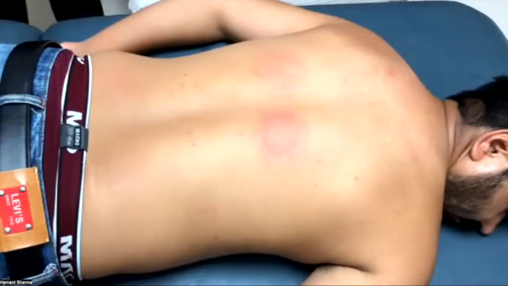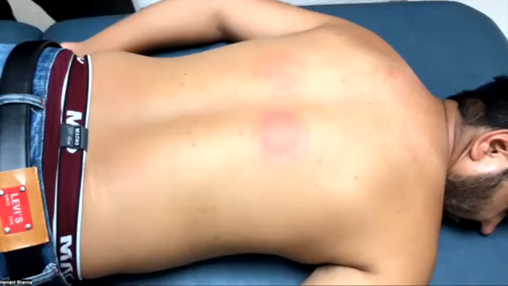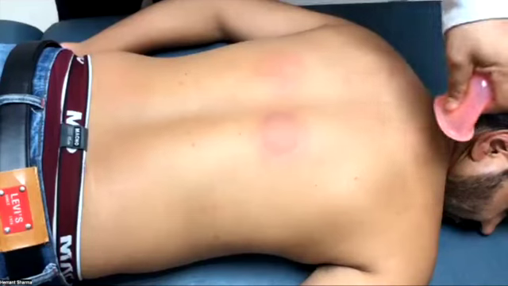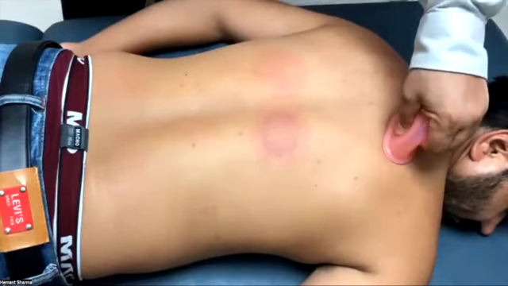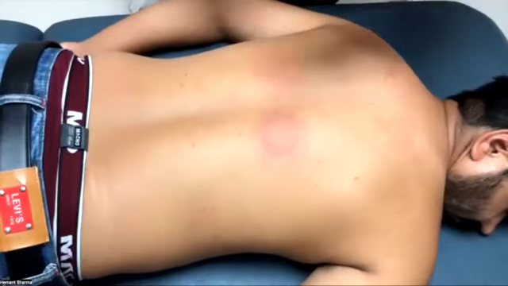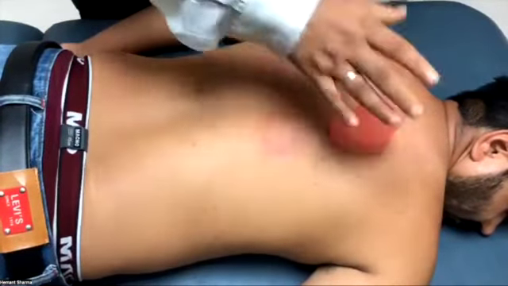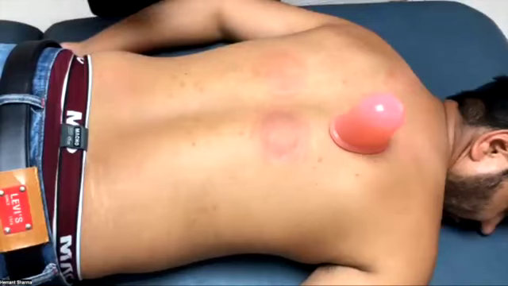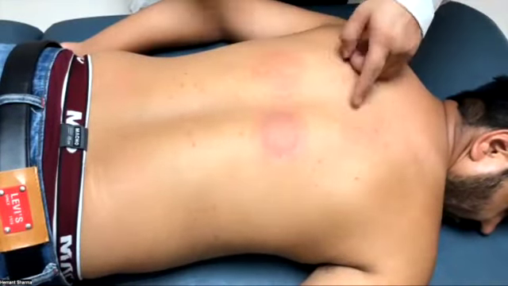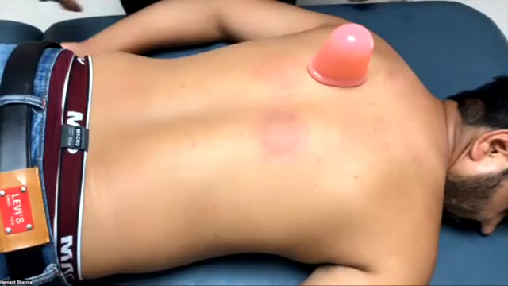Now, these are the simple cups. These are the vacuum rubber cups. If we just press them and leave them, they are sticking. See, very nicely they are sticking to the skin, and anyone can do this cupping, even small kids can do it. See, there's a mark here. So even this cupping is very helpful.